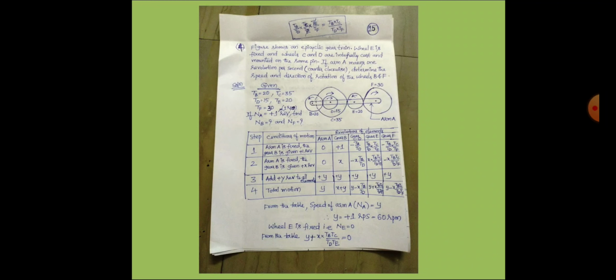Gear CD is rotating in clockwise, therefore minus TB by TD. Next, gear E is rotating in anti-clockwise, therefore plus only. How to find its gear ratio? TB by TD into TC by TE. Next, gear F is rotating in clockwise, therefore minus. And how to find its ratio? TB by TD into TC by TF.